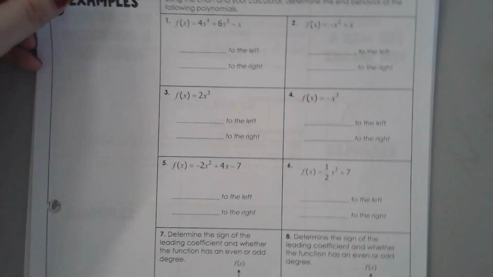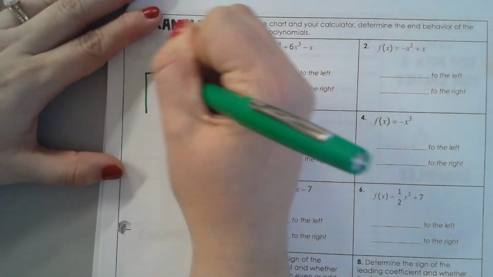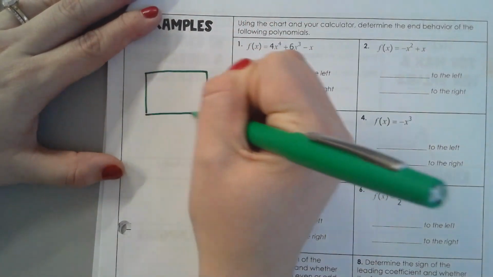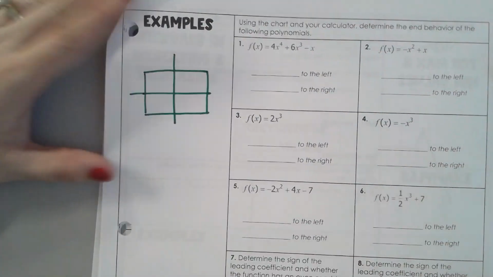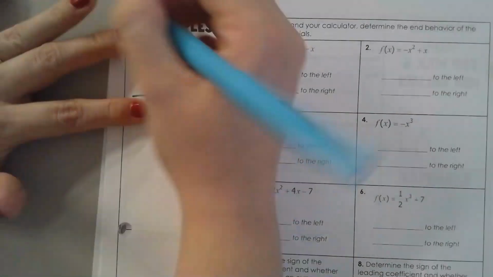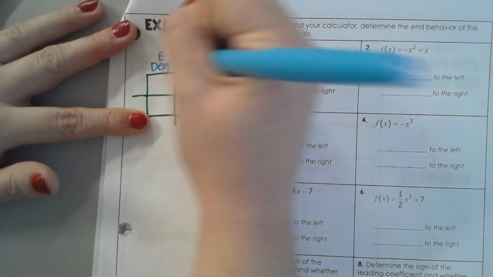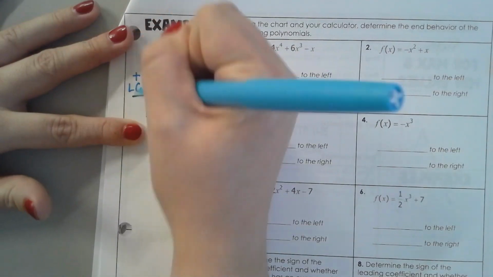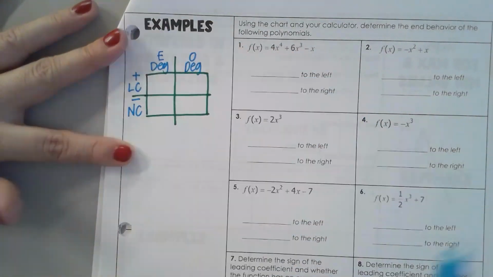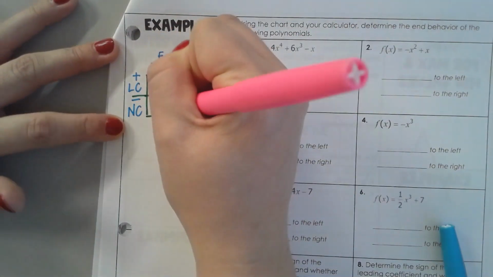We're going to do some examples, and I actually am going to re-sketch this chart so we don't have to flip back and forth. So we have even degree, odd degree, positive leading coefficient, negative leading coefficient. So up, up, down, down.